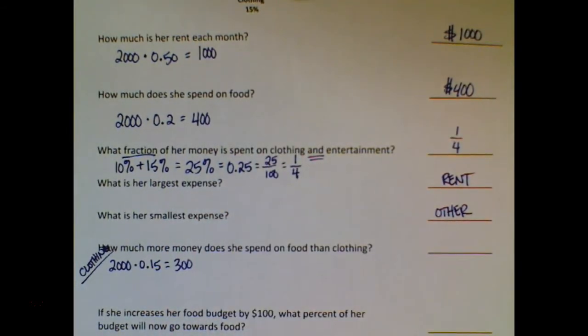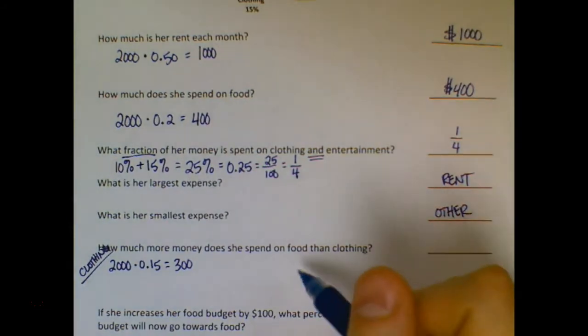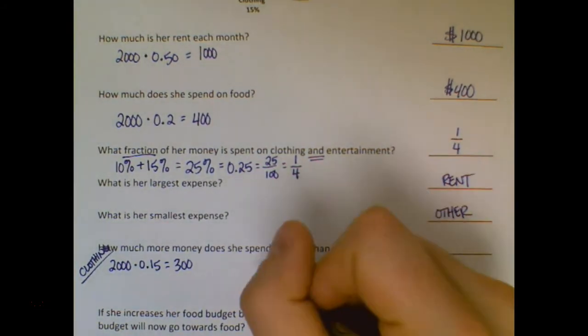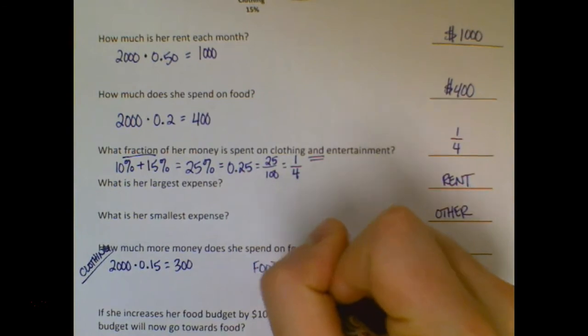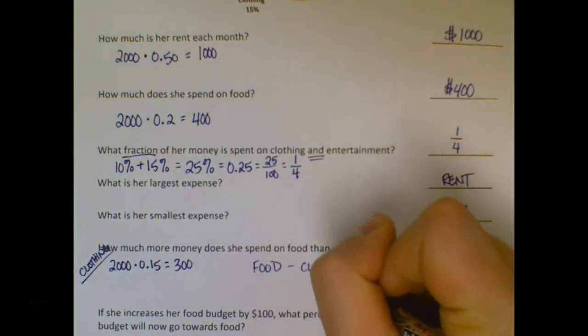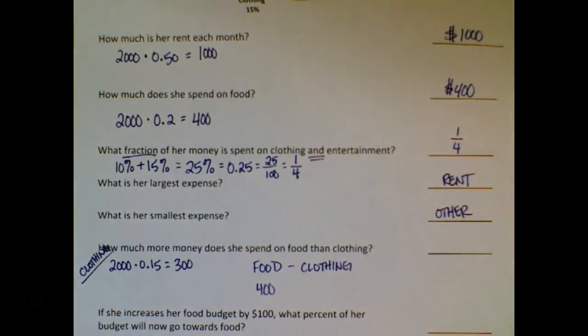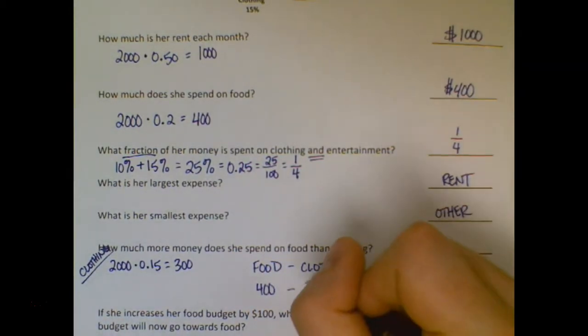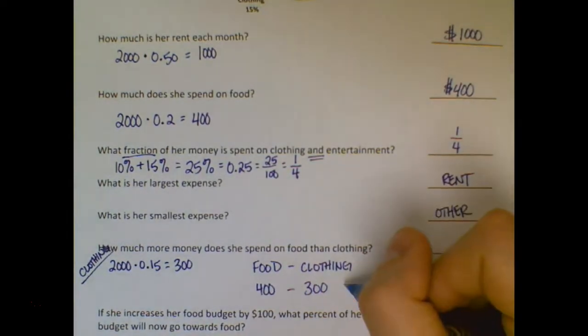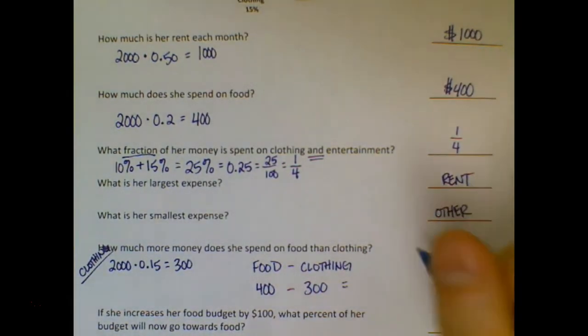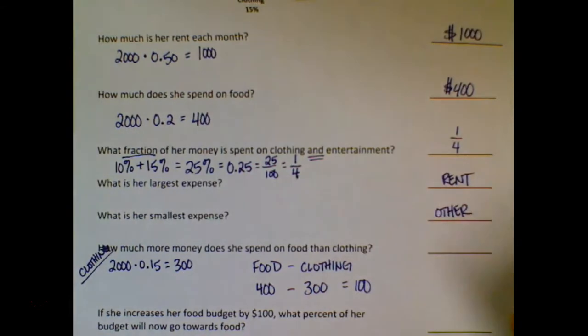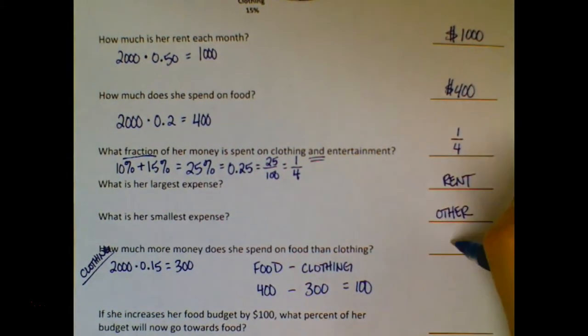And then what we need to do to solve this is figure out how much more she spends on food than clothing. Well, that's going to be food minus clothing. The value for food is 400. Sub in the value. Subtract the value of clothing, which is 300. And 400 minus 300, quick, simple math, is 100. Add the dollar sign for your answer. She spends $100 more on food each month than she does on clothing.